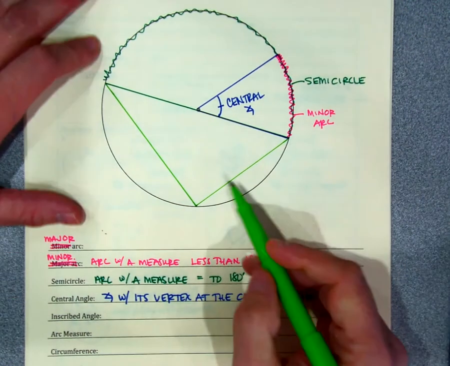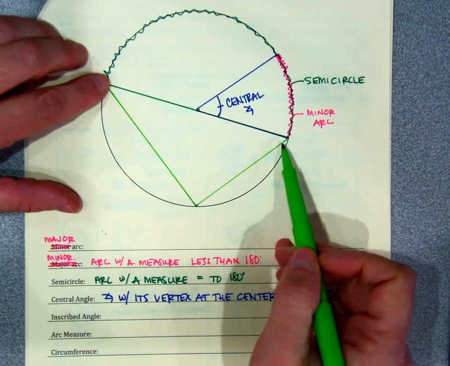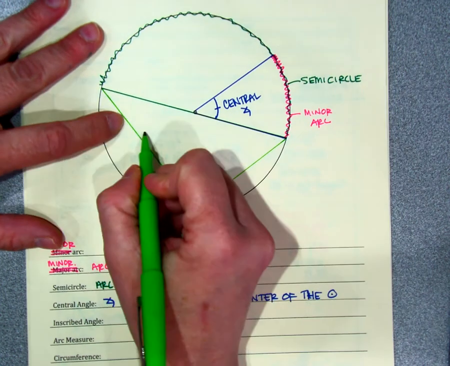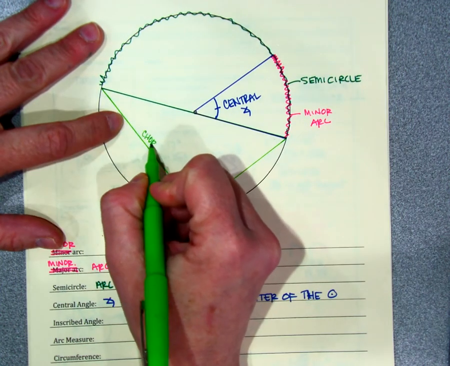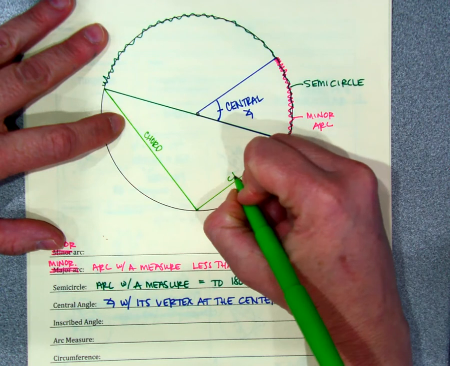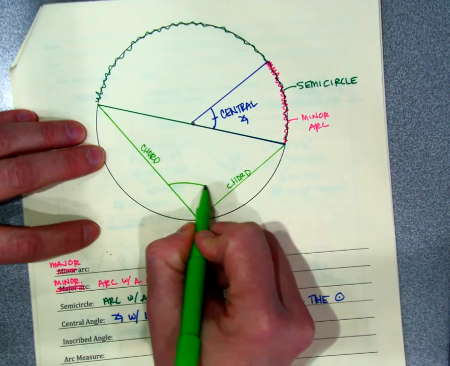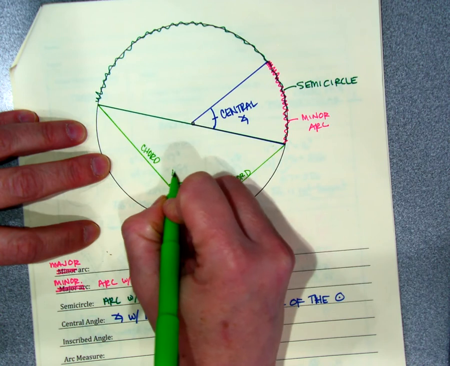It just happens that I use the endpoints. It doesn't have to be. So just know that this is a chord, and this is a chord, which makes this an inscribed angle.